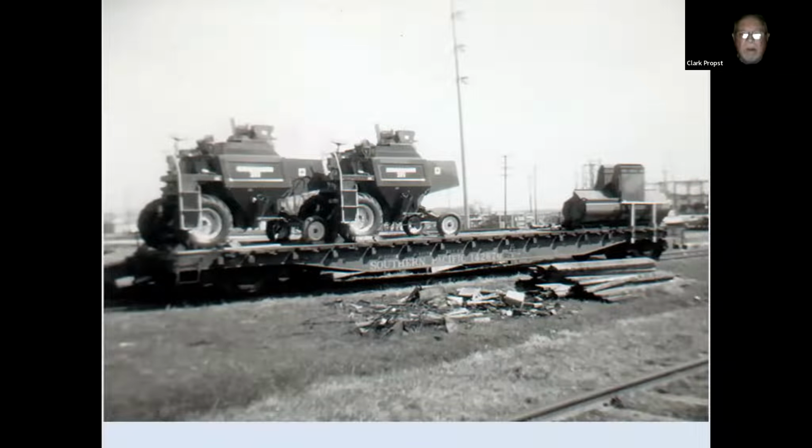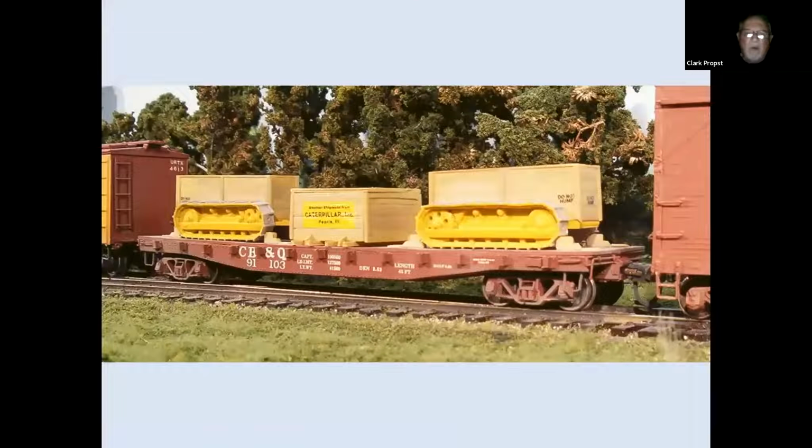Something you wouldn't see maybe once on a branch line would be these caterpillars. This is a Sunshine kit on a Sunshine car. These would be more at home on a through train.